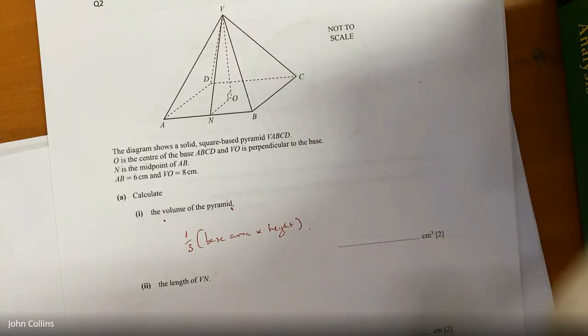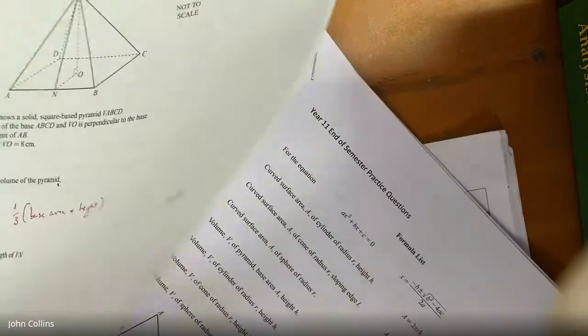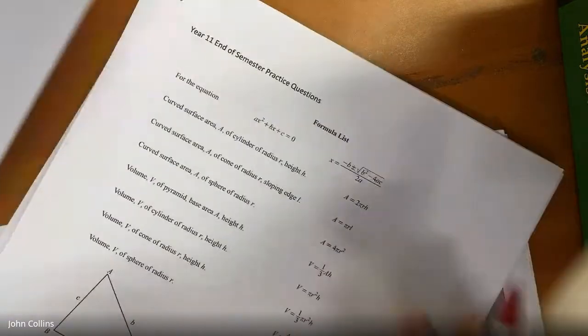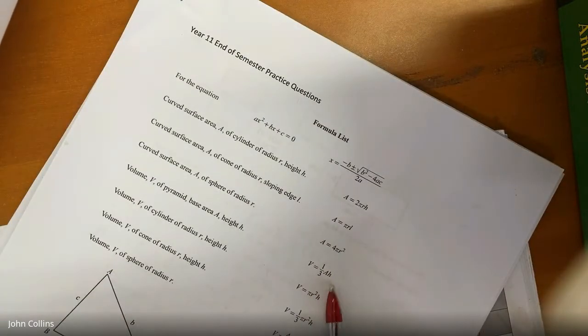which is in our formula booklet. It'd be volume of a pyramid base. Yeah, we have it here. 1/3 the area multiplied by the height. You see it.